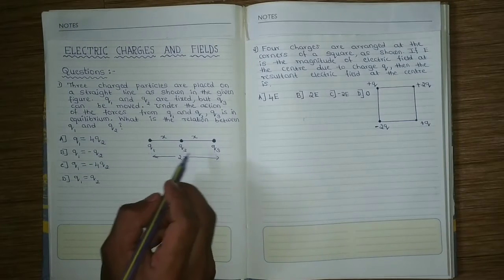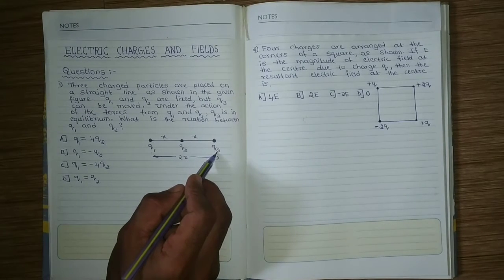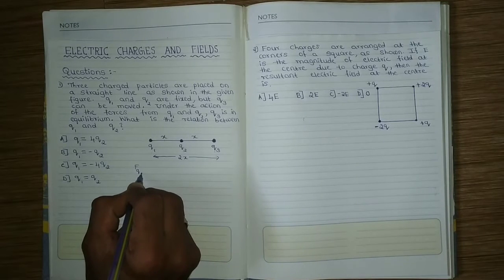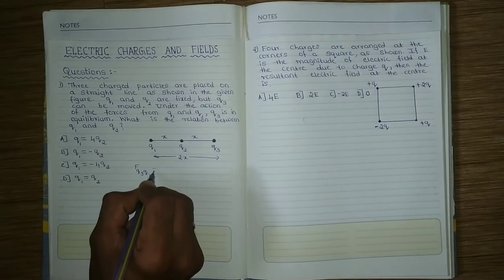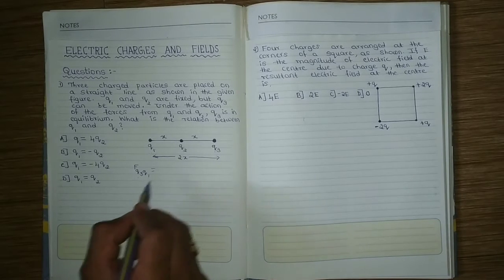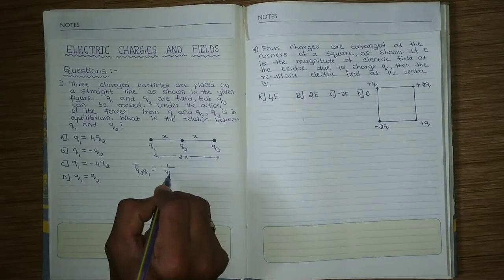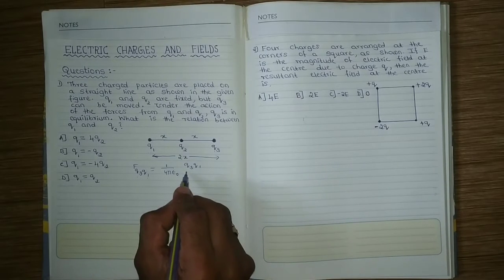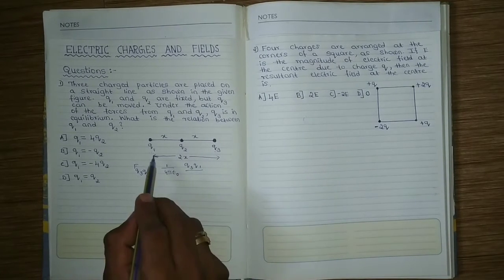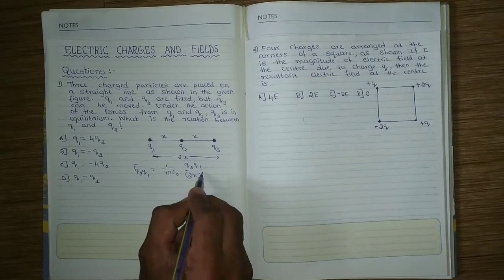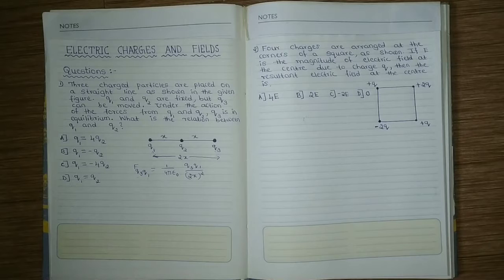Now the force acting on charge Q3 due to Q1, I am writing it as F Q3 Q1. By applying Coulomb's law, I can write 1 by 4 pi epsilon naught Q3 Q1 divided by the square of the distance between charge Q1 and Q3, which is 2x whole square.